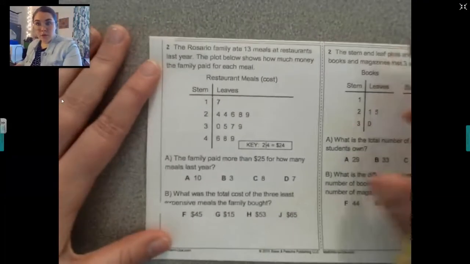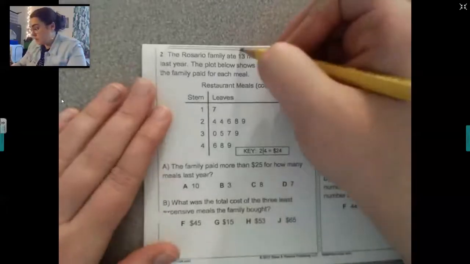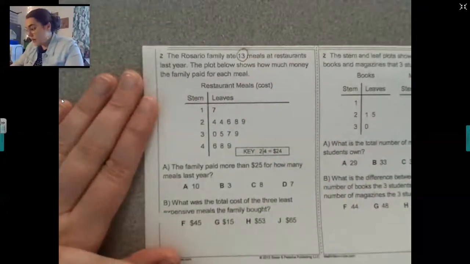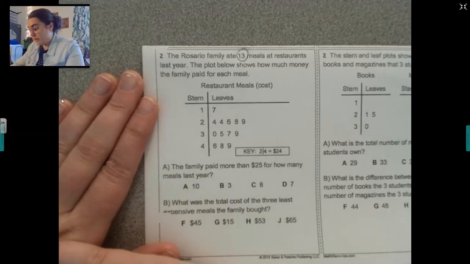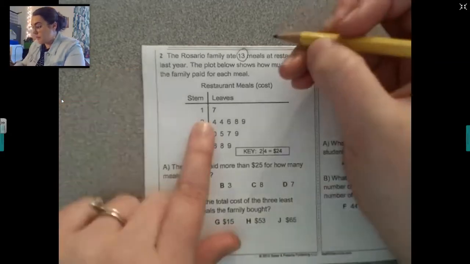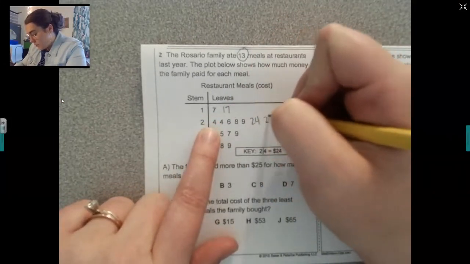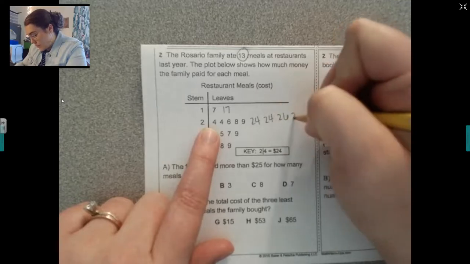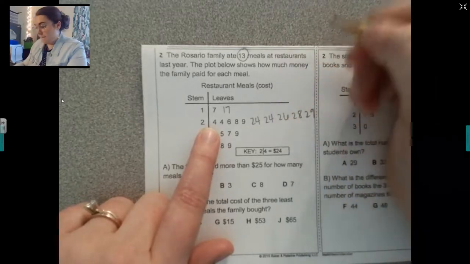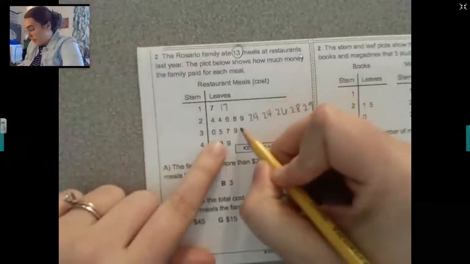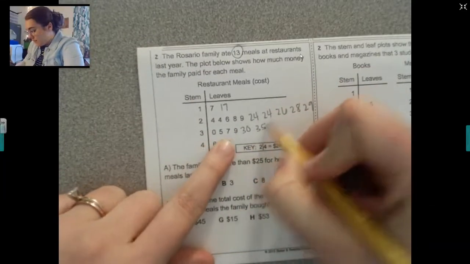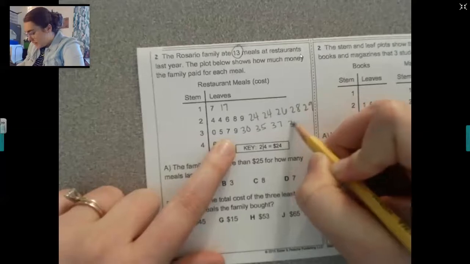All right, so let's go ahead and try one more stem and leaf plot. So we're going to do this first one. The Rosario family ate 13 meals at restaurants last year. The plot below shows how much money the family paid for each meal. So remember, this would be like 17. This would be 24, 24, 26, 28, 29. Okay, guys, so this one would be 30, 35, 37, and 39.